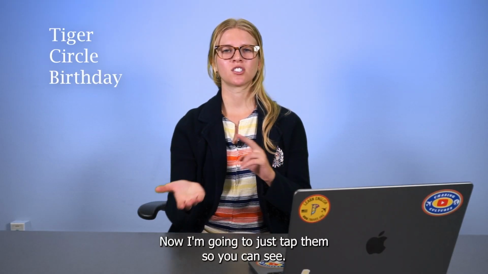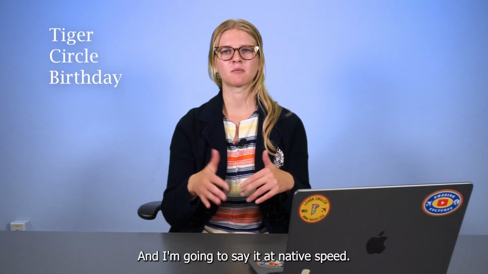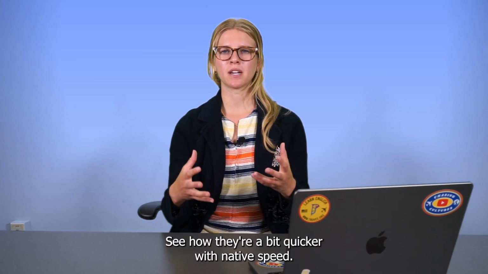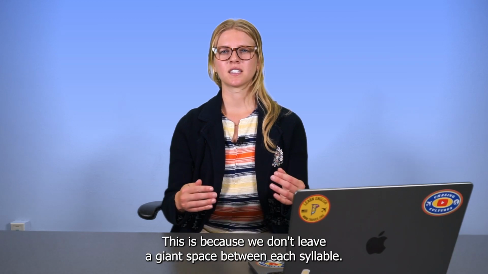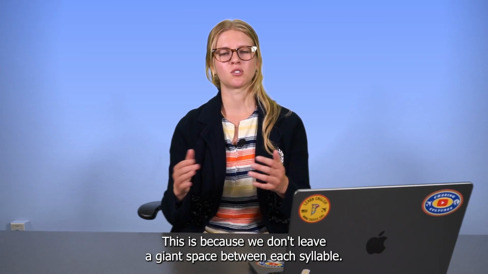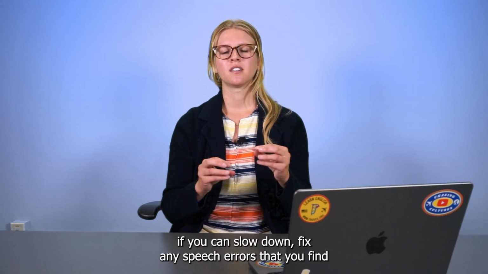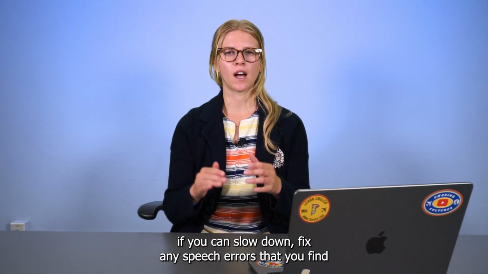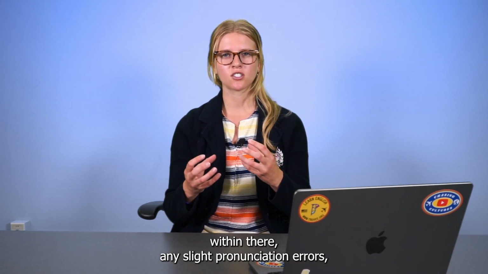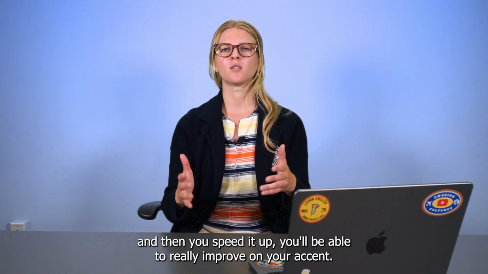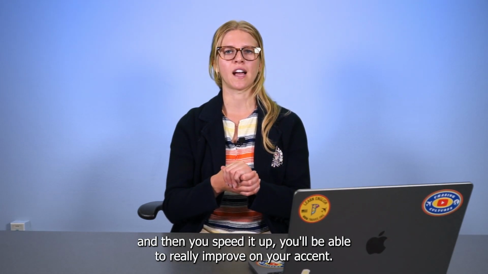Tiger, circle, birthday. Now, I'm going to just tap them so you can see, and I'm going to say it at native speed. Tiger, birthday, circle. See how they're a bit quicker with native speed? This is because we don't leave a giant space between each syllable, but it's just natural for us. If you can slow down, fix any speech errors that you find within there, any slight pronunciation errors, and then speed it up, you'll be able to really improve on your accent.